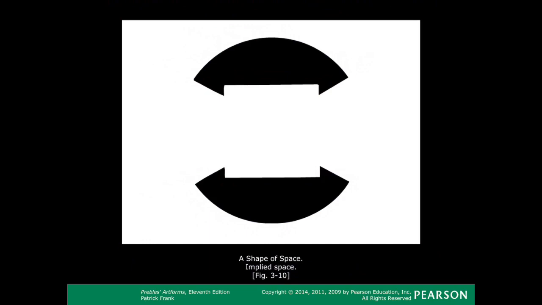And if you look at this example here, we can ask ourselves, what is the positive shape? What is the negative shape? Maybe the white space is the negative space. It is in the background, while the black shape feels more dominant. It feels like it's coming forward.